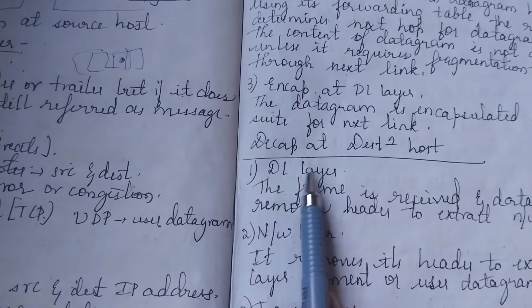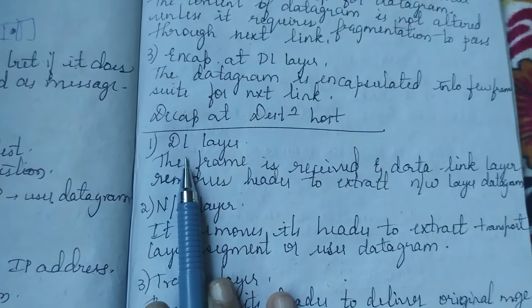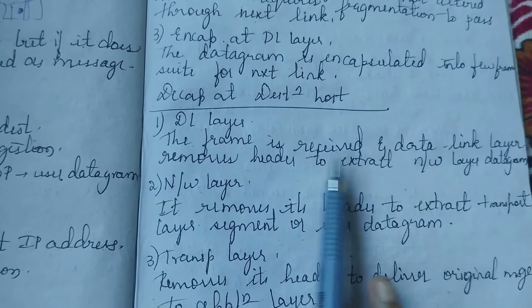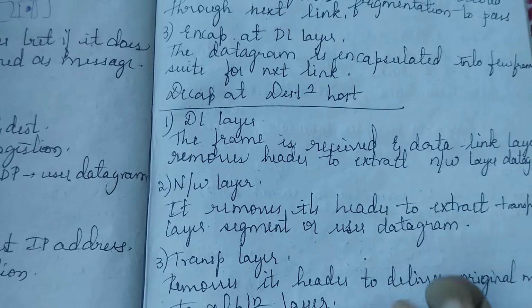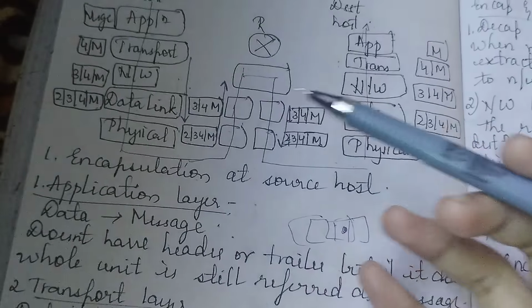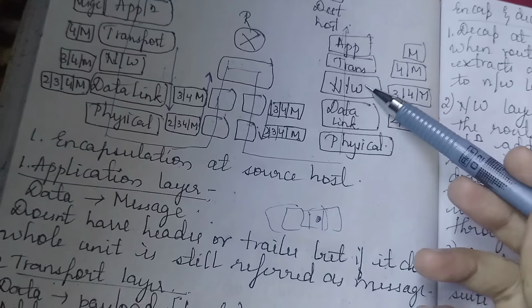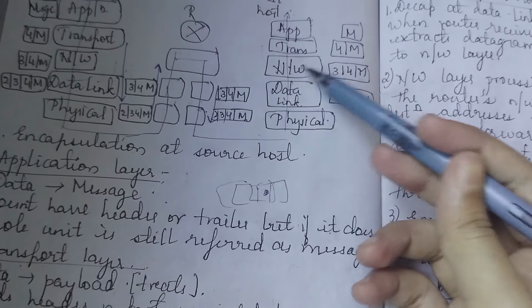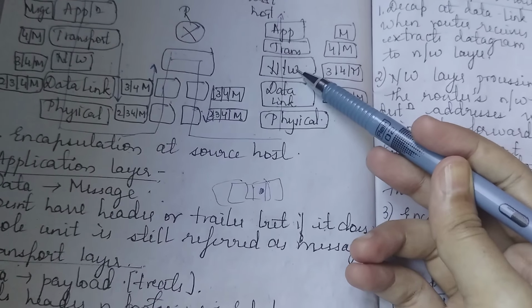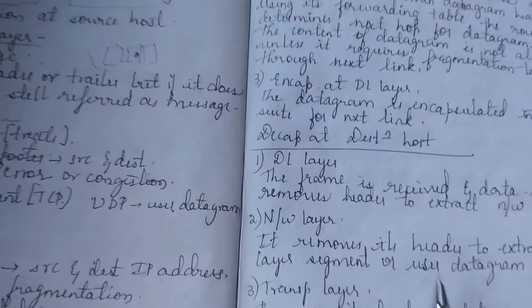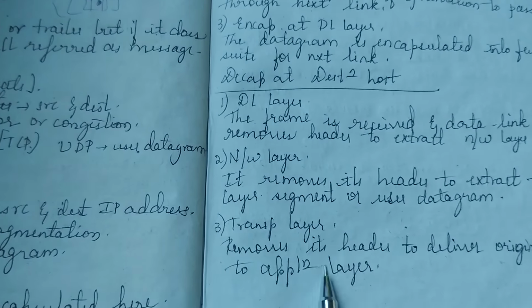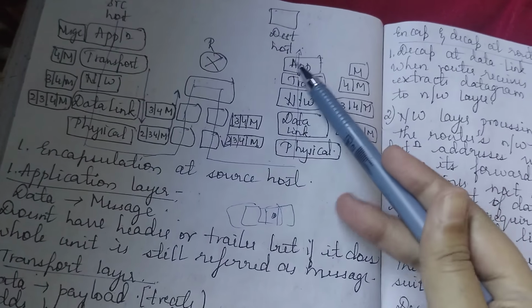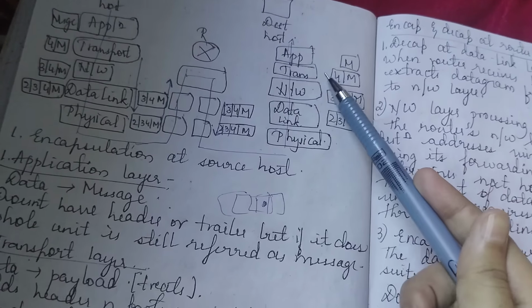So first is the data link layer. What will happen in the data link layer? The frame is received, right? So it will remove the header, extract whatever the information is there and send it to the next layer. What is there after the data link layer? We have the network layer. Now the network layer will also do the same thing. It will remove the header information, extract it and send it to the transport layer. Now the transport layer will send it to the next layer, that is the application layer. If you check the application layer, you will get the message.